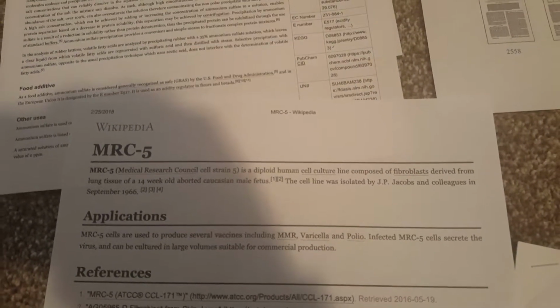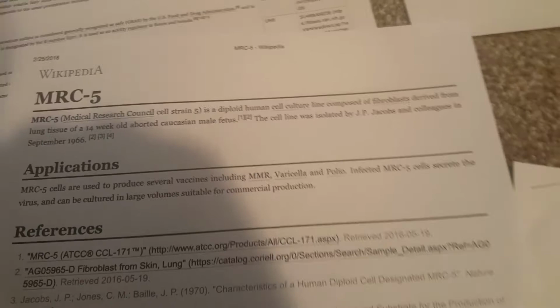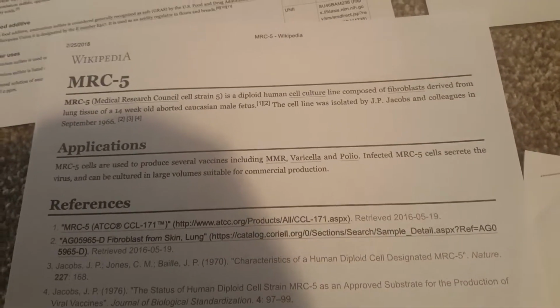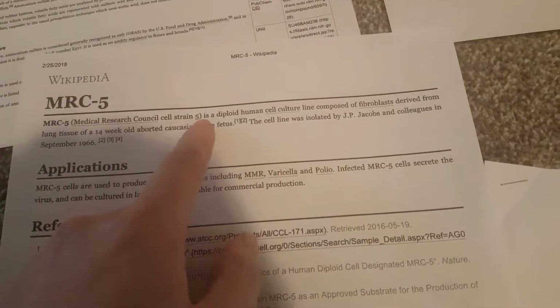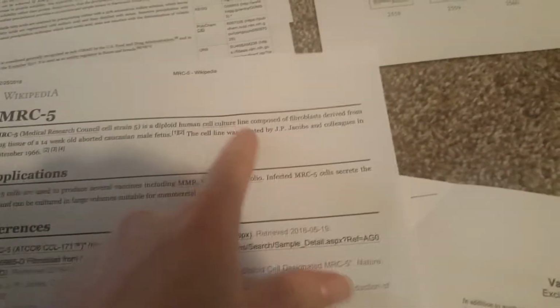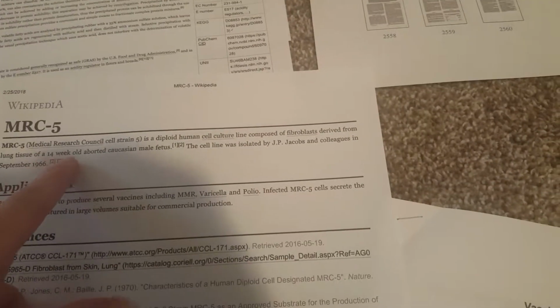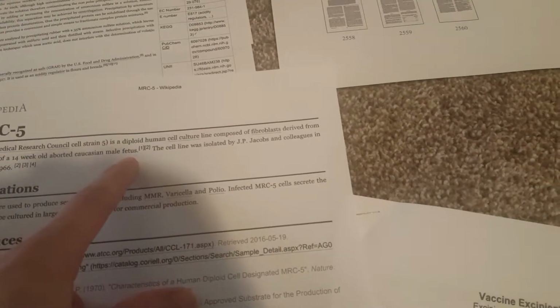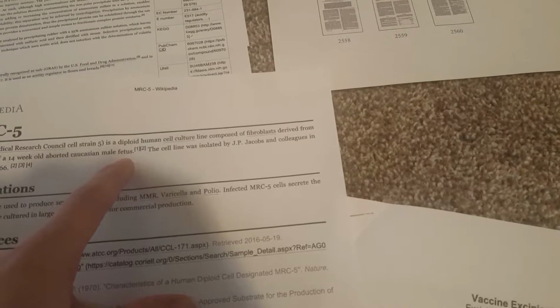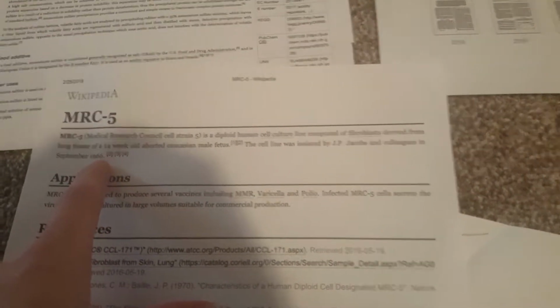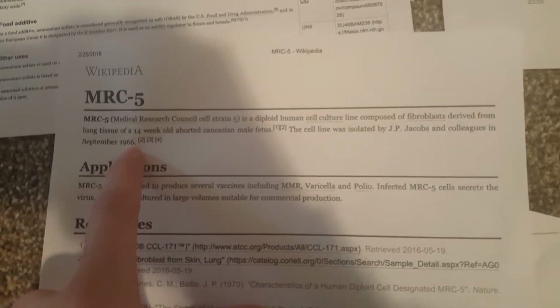Alright, so we got this one. MRC-5, okay? You know what? This is in there too. You know what this one is? Cell strain 5 is a diploid human cell culture line composed of fibroblasts derived from lung tissue of a 14-week-old aborted Caucasian male fetus. From 1966. You can look all these up yourself. That's fine. I just printed out Wikipedia for these ones.